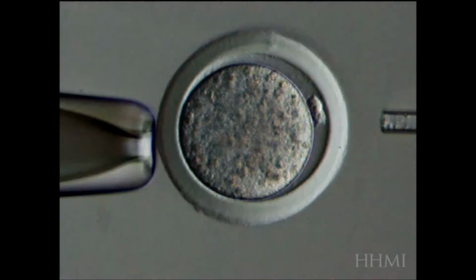And you see here on the left is what's called a holding pipette, which gently sucks on the egg. The egg is surrounded by a membrane called the zona. And you'll watch this pipette on the right first drill a hole into the zona, then go in and suck the nucleus out. And then another nucleus, which has been taken from, say, a somatic cell, a cell of the body, is going to be put in. So if we could start the video, please.